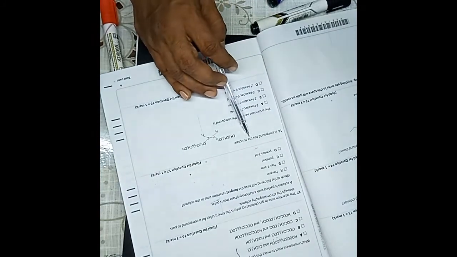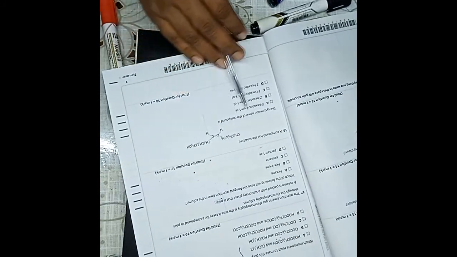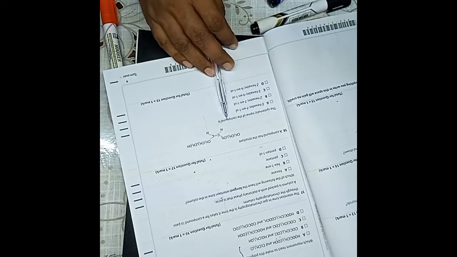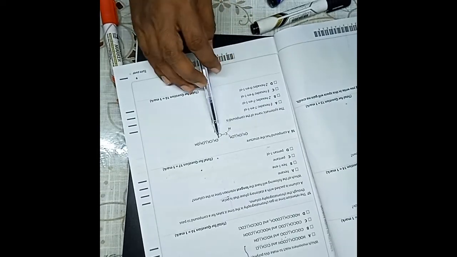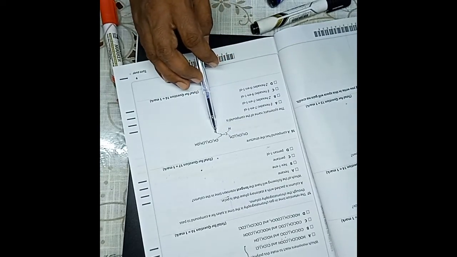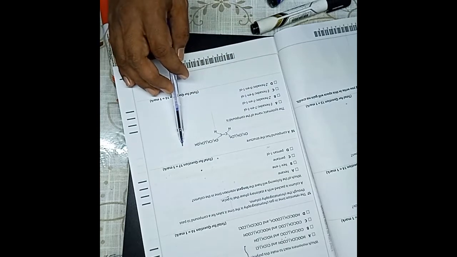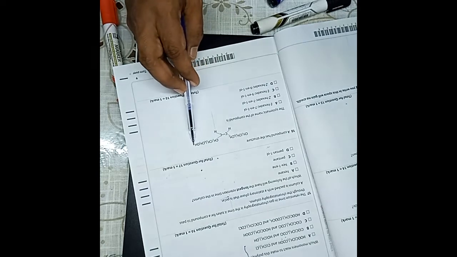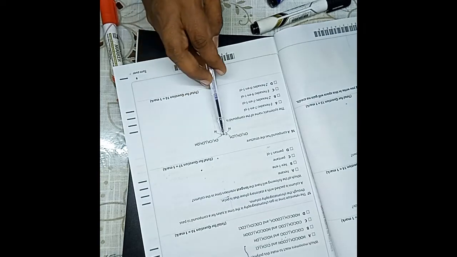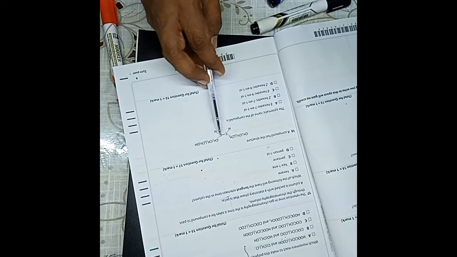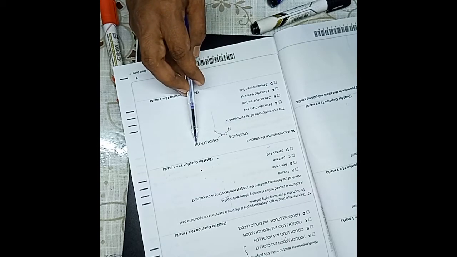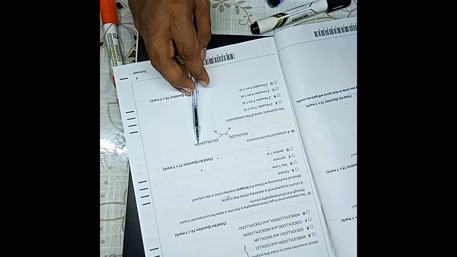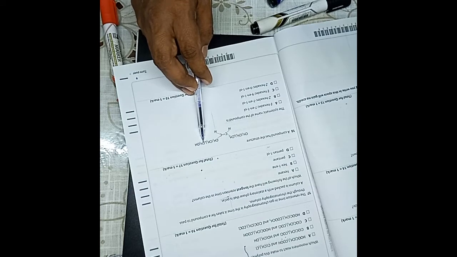A compound has this structure. Give the systematic name of the compound. When you give the systematic name, you must find the longest carbon chain along with the relevant functional group. There are two functional groups, alcohol and the double bond. Here, highest priority is given to the alcohol. Therefore, the OH-bonded carbon is the first carbon.